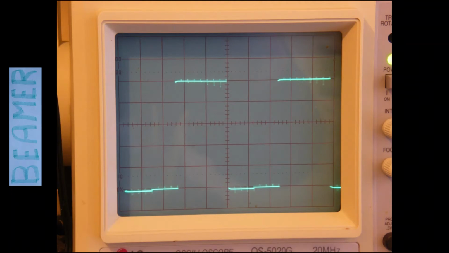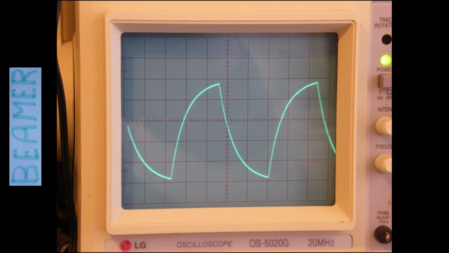On to the next trace, and this is a square wave trace, and it is at the same frequency as the sine wave or triangular wave. These little glitches that you can see on the top and bottom can be removed by putting a very small amount of capacitance on the integrator. Move on to the next one, and this is an integrated version of the square wave you just saw.